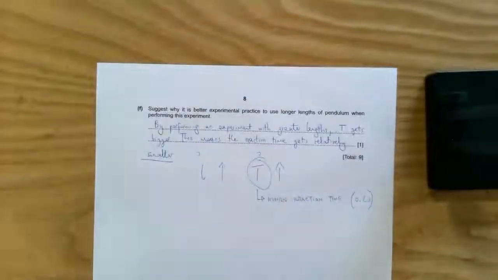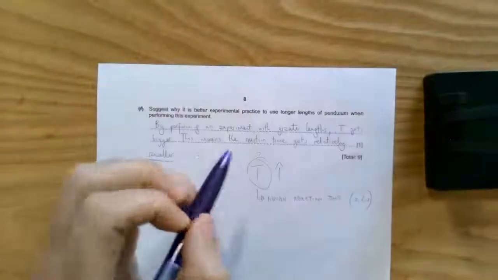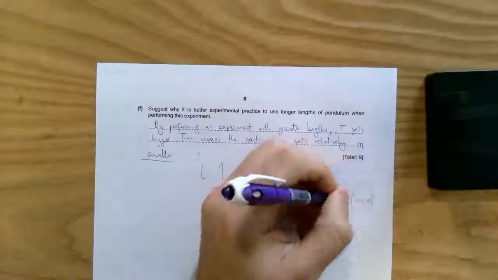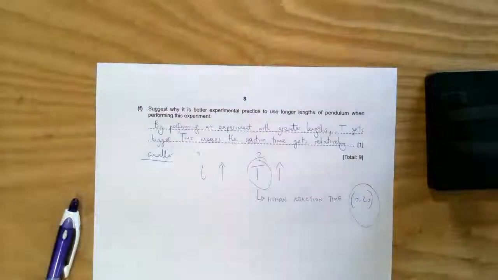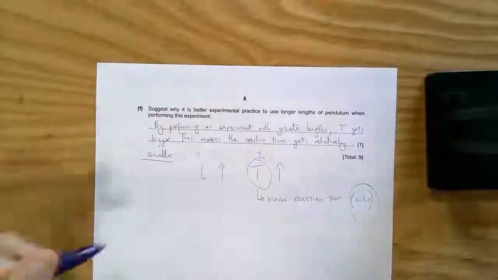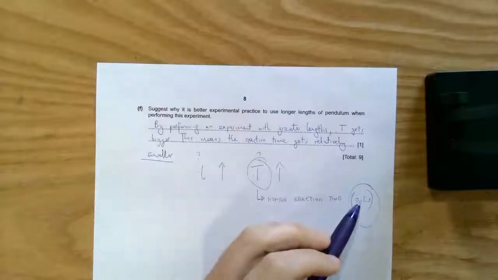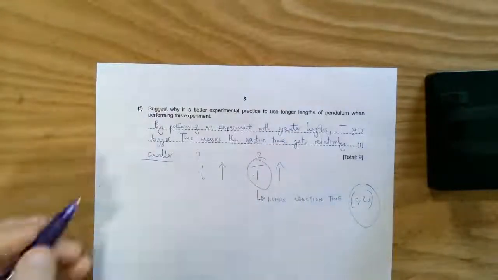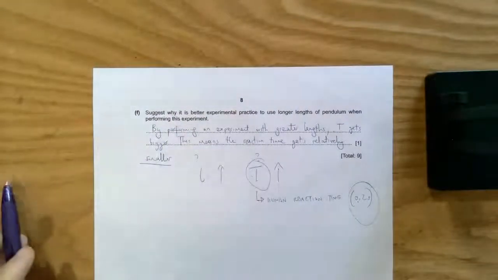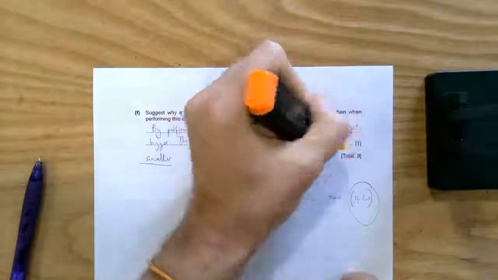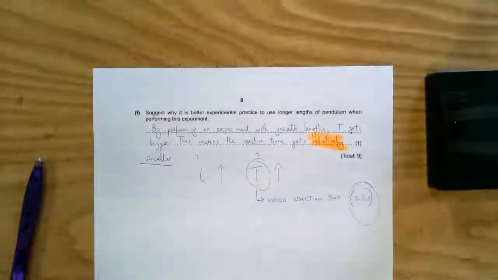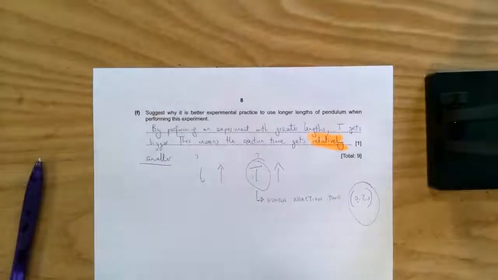If we go for a larger length, that means we've got a larger time. That means, relatively speaking, this 0.2 is much smaller. It's still the same, but as a percentage, if T goes up, then the percentage of 0.2 to T is going to go down. So by performing an experiment with greater length, T gets bigger, and this means that the reaction time gets relatively smaller. And if reaction time gets relatively smaller, you've got a better experiment, and g is going to be closer to the real value.